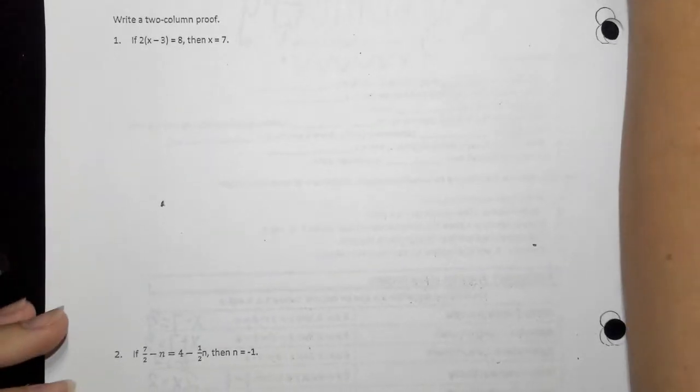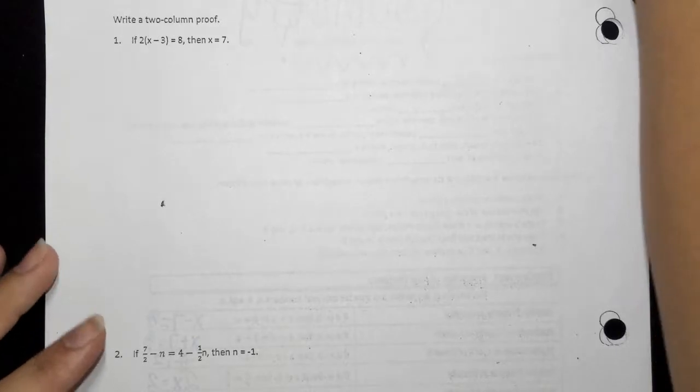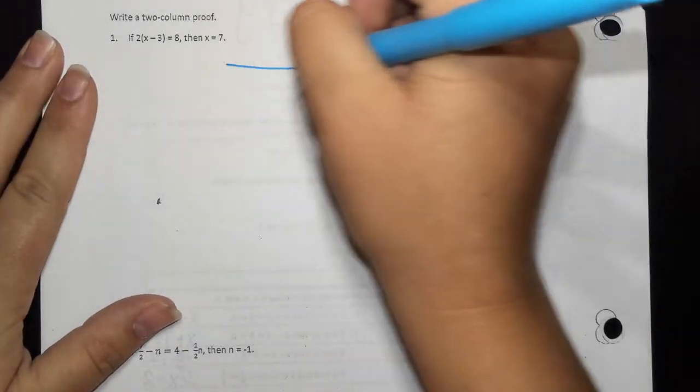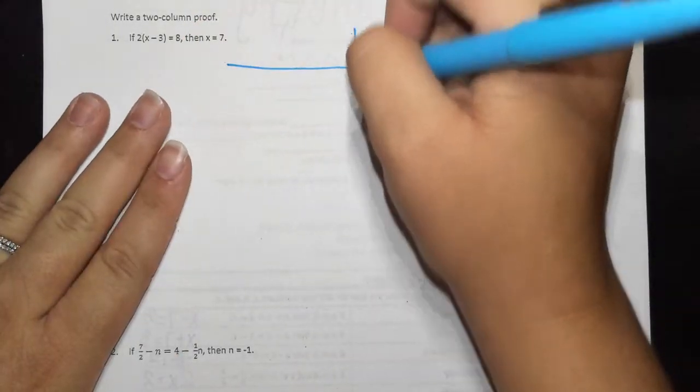What do you see on the page? What do you see a lot of? Nothing. A lot of blank. Guess what that means? You're about to write it. Proofs take a little bit of space, but it's not bad. So we are not writing paragraph proof yet. We are only writing 2-column proofs. So what I want you to do is draw 2 columns.